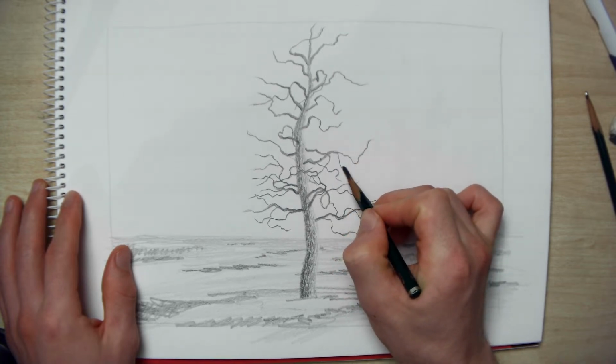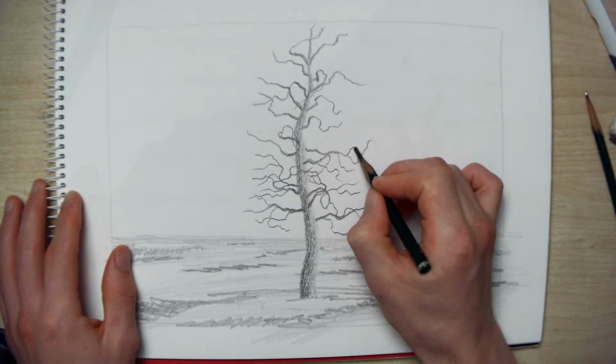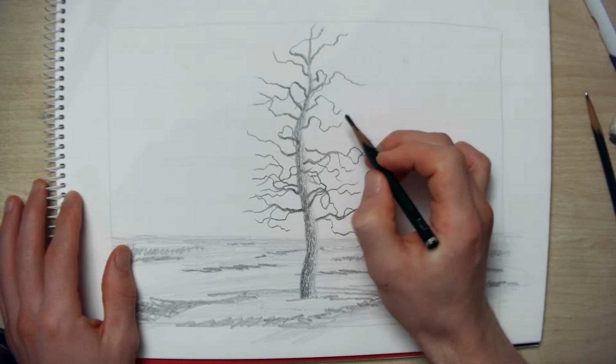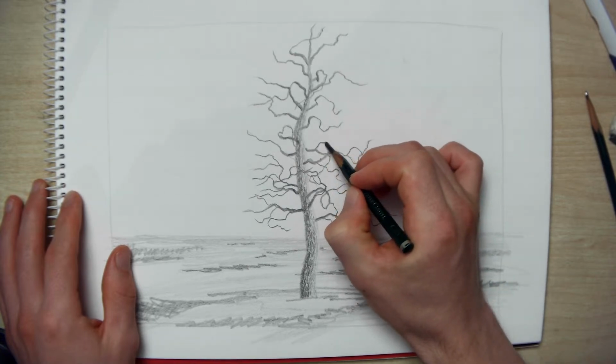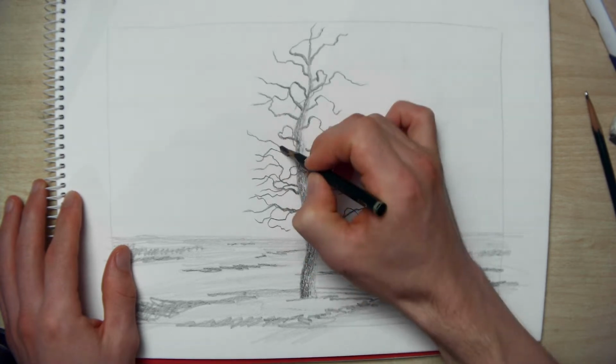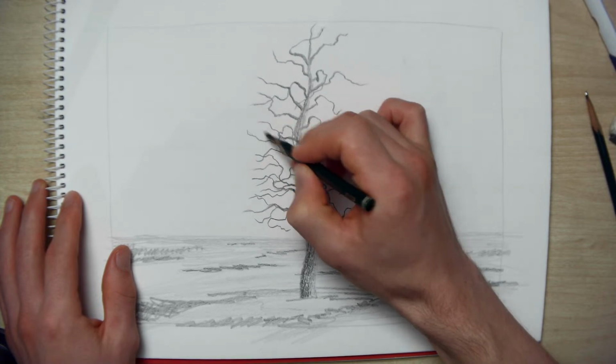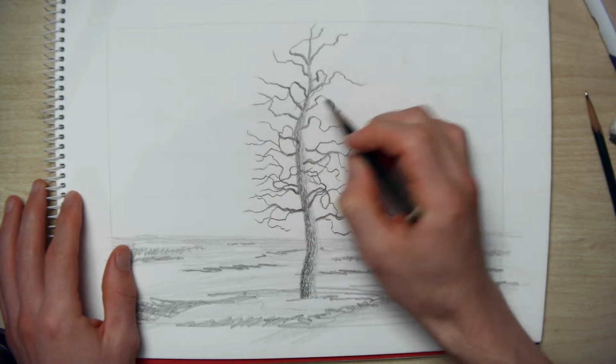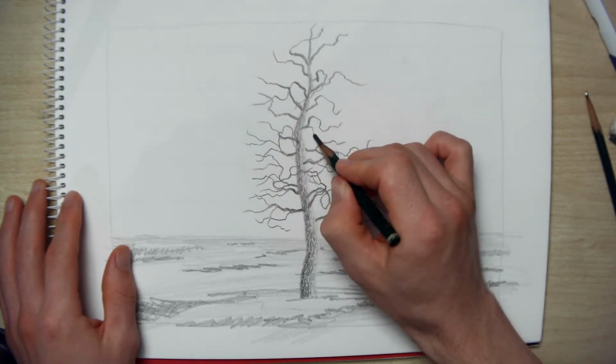Now that's a wild area. Pretty much going on there already. It's going to be even fuller with all the branches at the end.